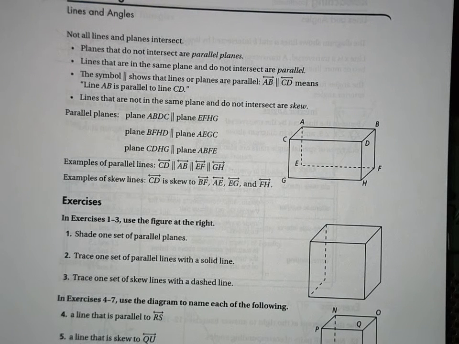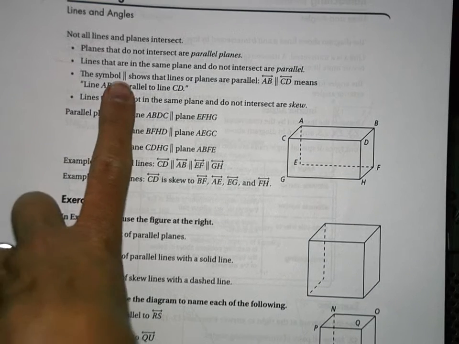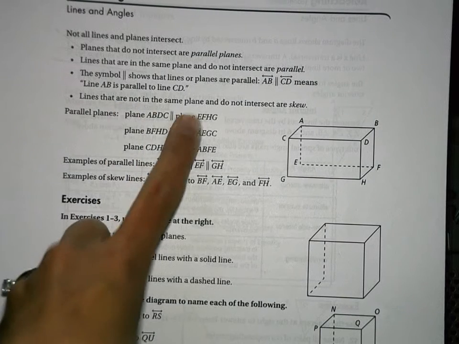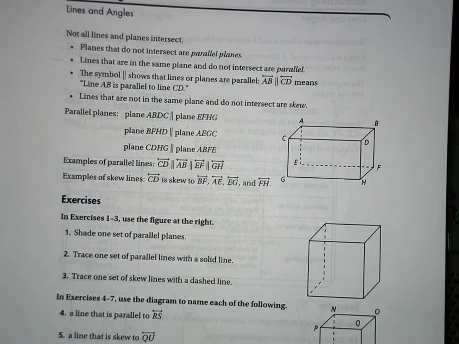What are some lines that are on the same plane and do not intersect? Like on the top one, A, B, C, D. Good, AC is parallel to BD. The next one, we understand that this means parallel. Is that correct? All right. And lines that are not in the same plane and do not intersect are called skew.